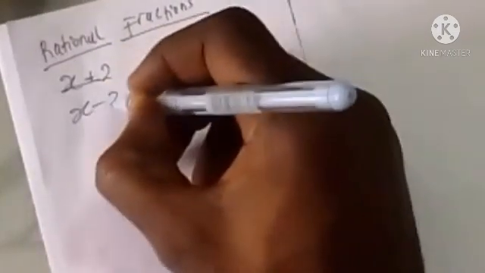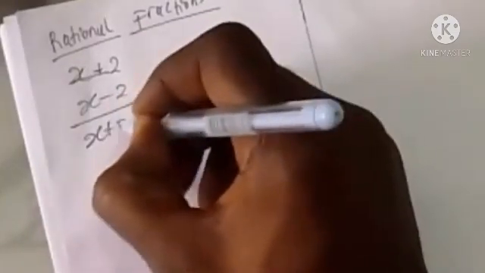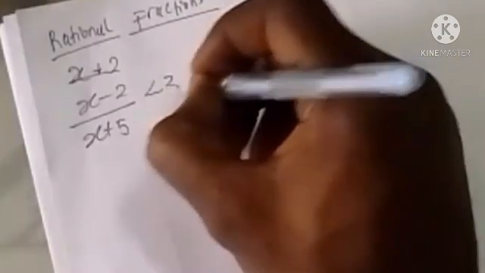Let me just have something written here, which is going to be the example we're going to work with today: (x minus 2) divided by (x plus 5) greater than 3. Now let me ask you a question. How will you solve this inequality?